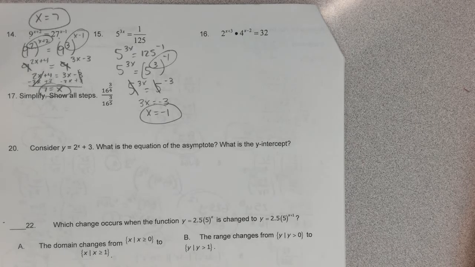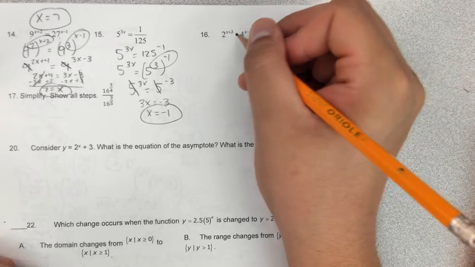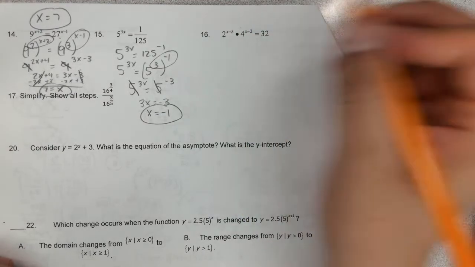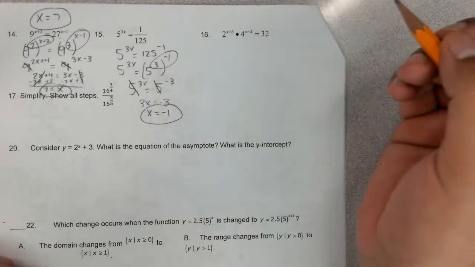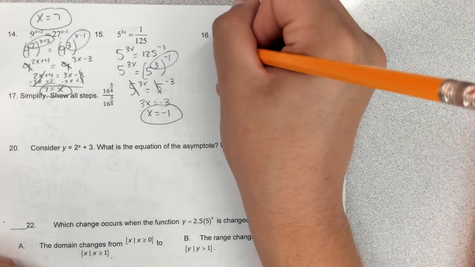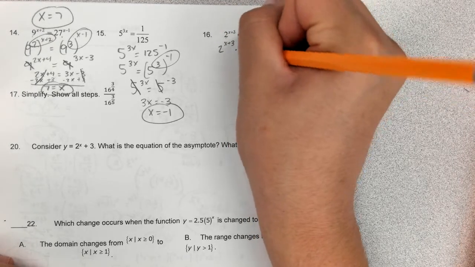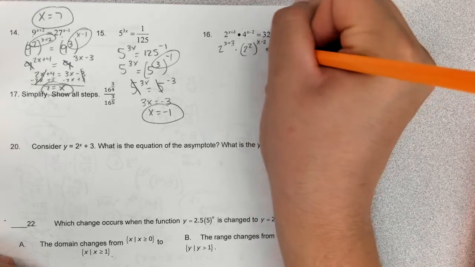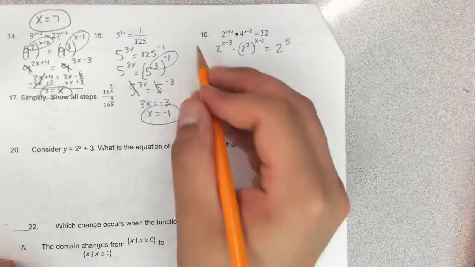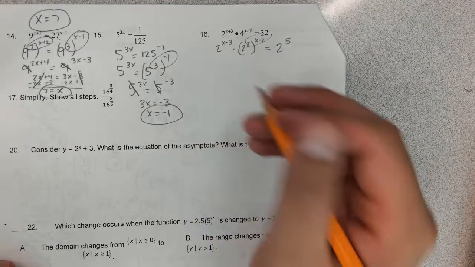Right, now for 16. We have 2 to the power of x plus 3 times 4 to the power of x minus 2. Right, this right now I can't multiply because they're not the same base. So let's go ahead and make everything the same base, even the 32. We got 2 to the x plus 3 times 2 squared to the x minus 2 equals 2 to the 5. Right, so we now have the same base, so let's go ahead and simplify this a little bit further.